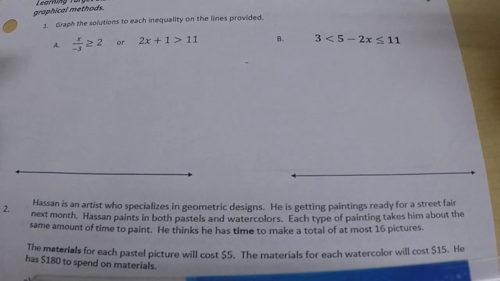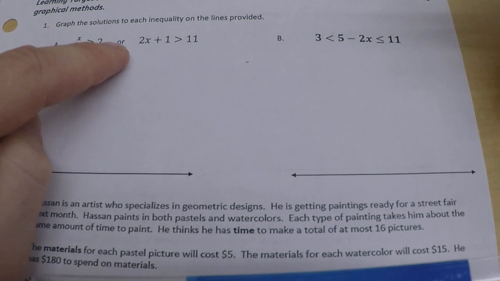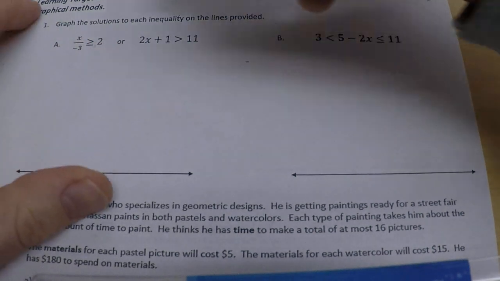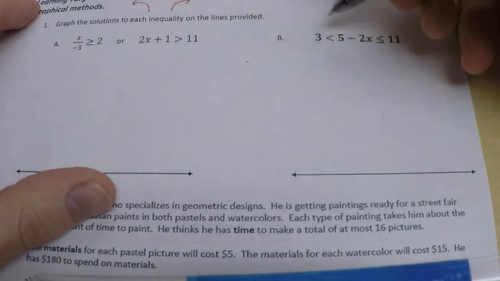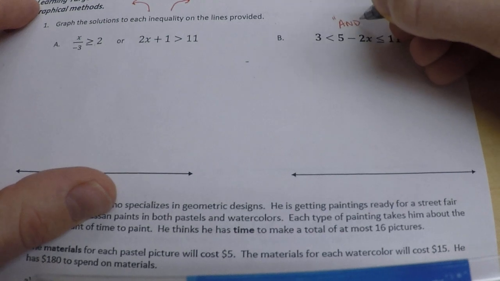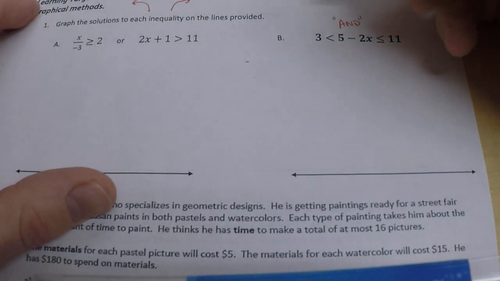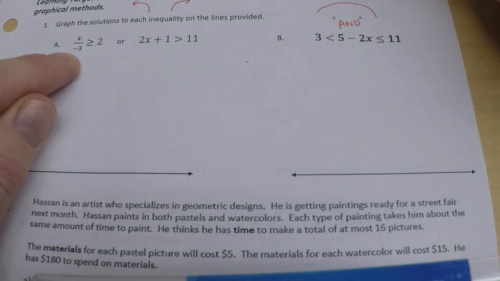In this video, we are going to graph some compound inequalities. This is an OR compound inequality, so it's going to end up looking like this at this level of math. And this one is an AND compound inequality. So it's going to end up looking like this when we're done. So let's start with this one.